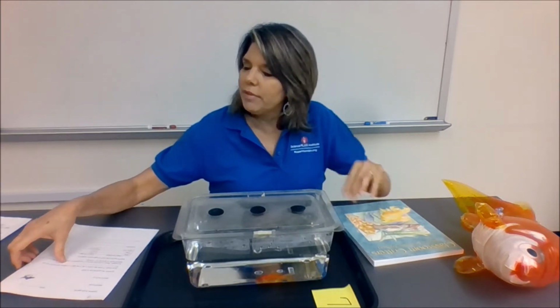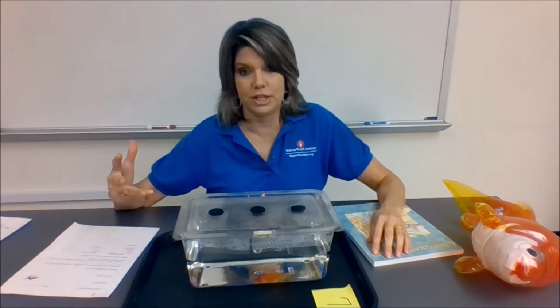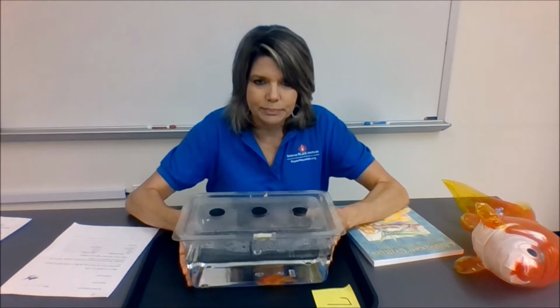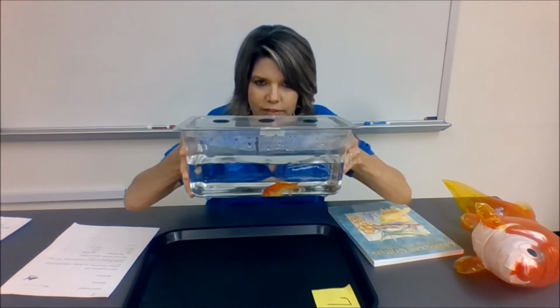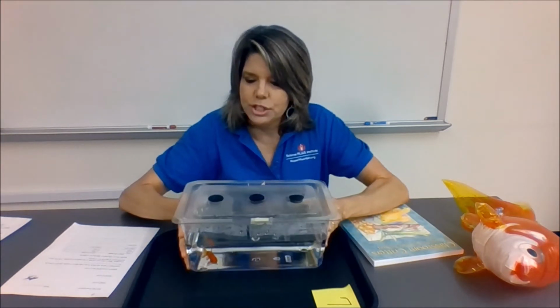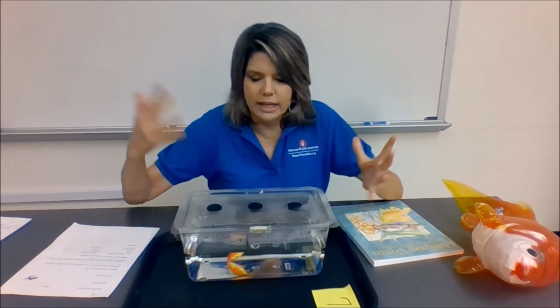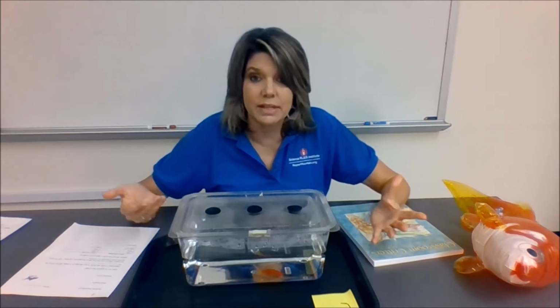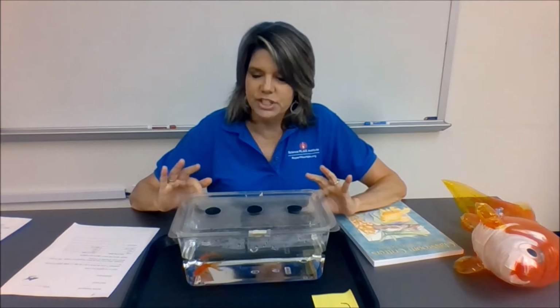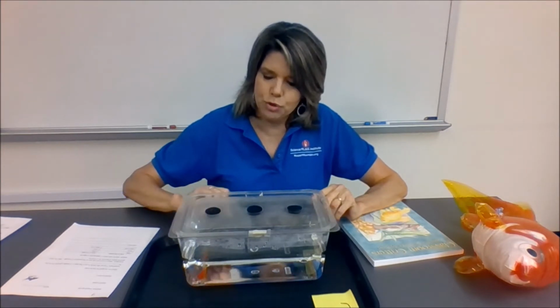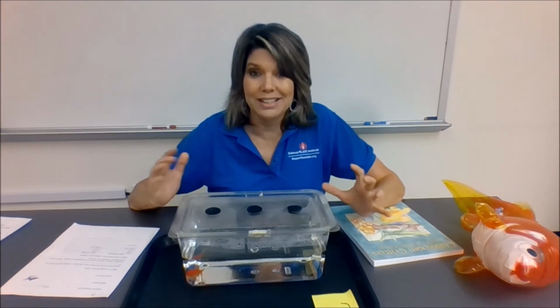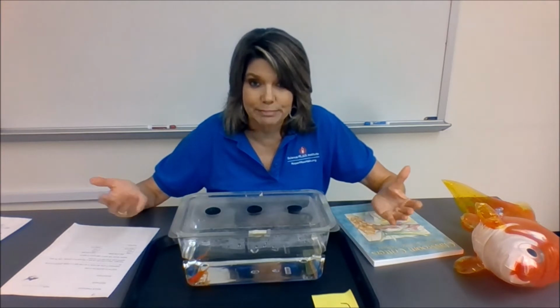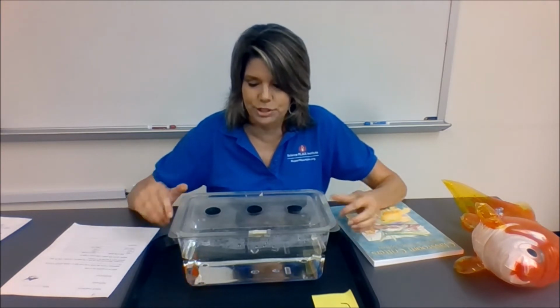The first one is called Goldfish Investigation, and if you can see, I've got my goldfish here. You can find goldfish at PetSmart, Petco, or any pet supply place, and they're about 25 cents, very inexpensive. I usually get 5 or 6 of them, and each group gets their own goldfish, and guess what? They're going to name the goldfish. They love to name the goldfish.